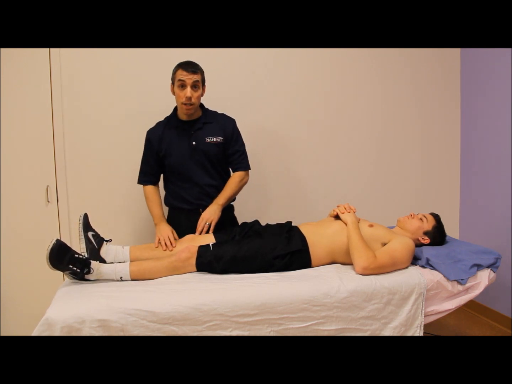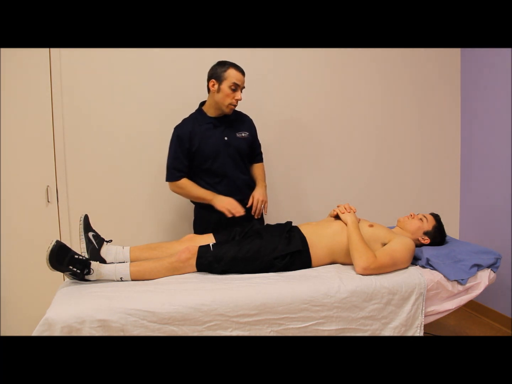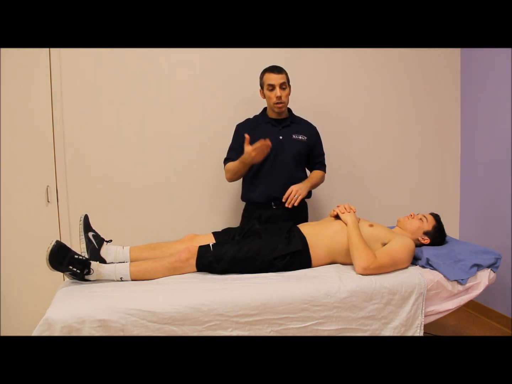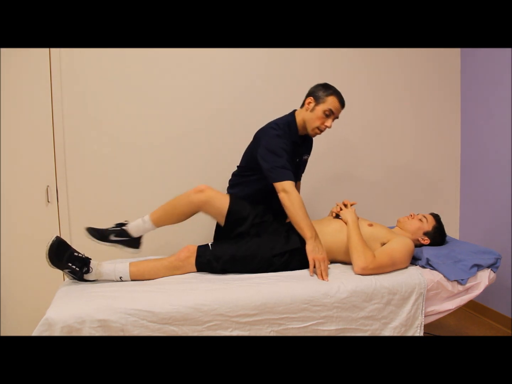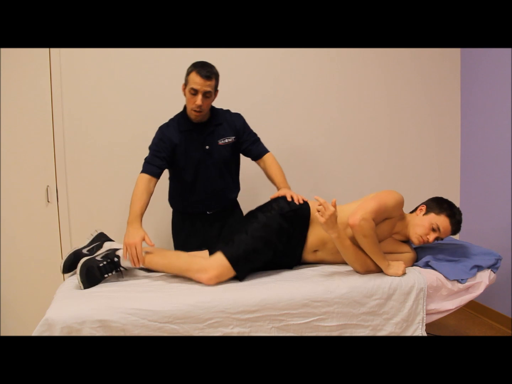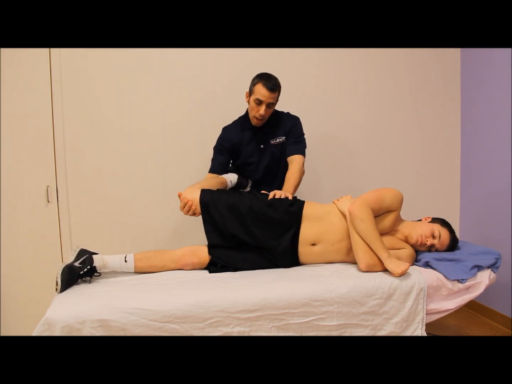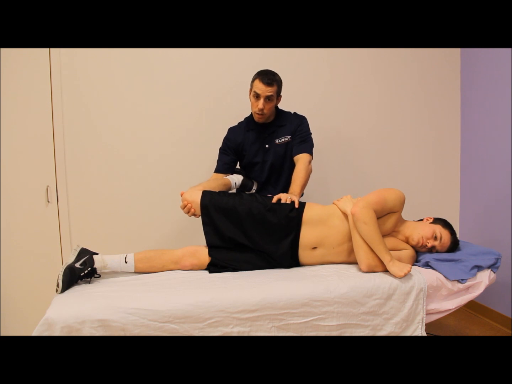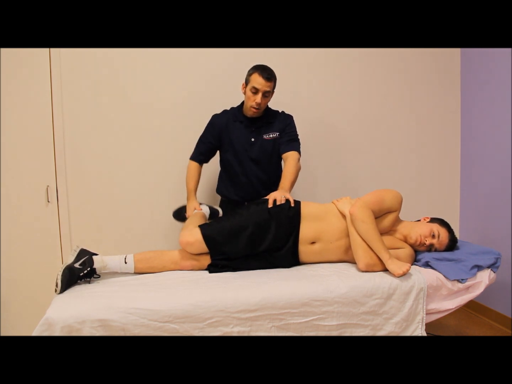I'm really interested in the rotation of the hip into extension. So what I do is I usually have the patient lie on their side, so in this case on the left side, when I'm going to assess the right hip. So go ahead and lie on the left side. And I'm going to assess hip extension. And then I'm going to assess hip rotation.